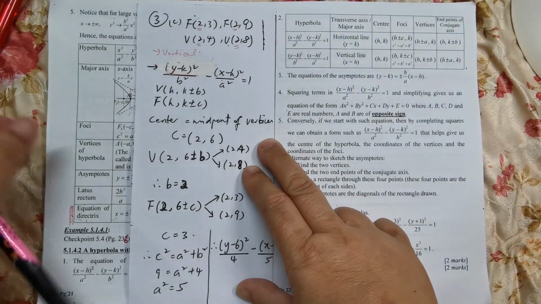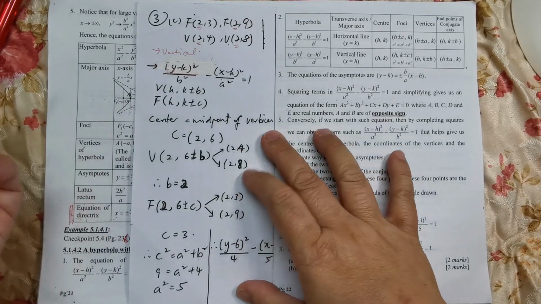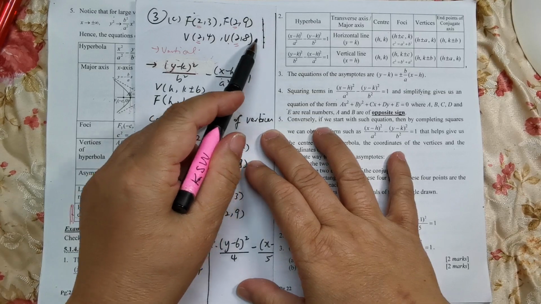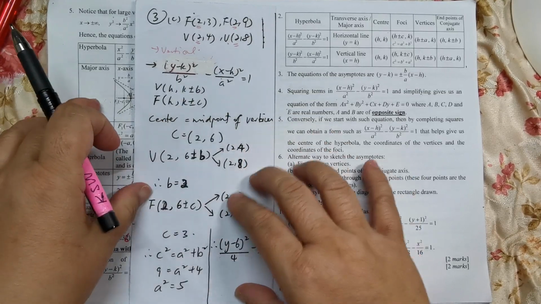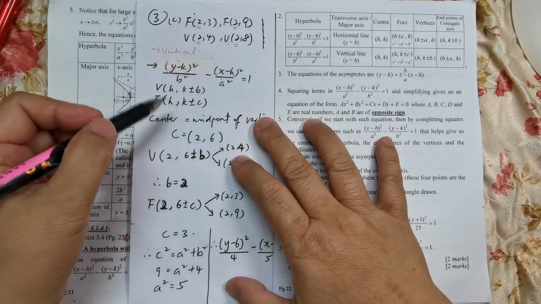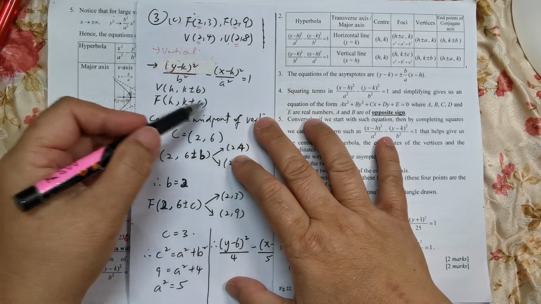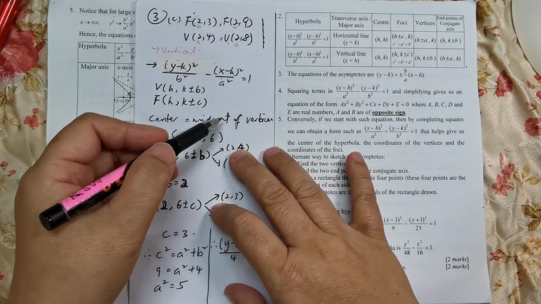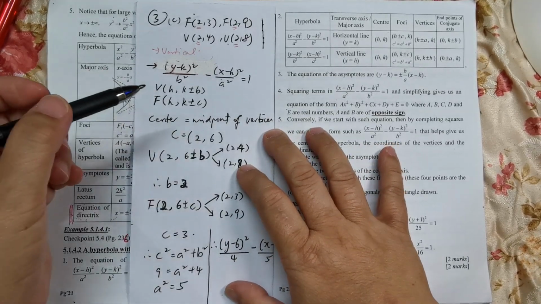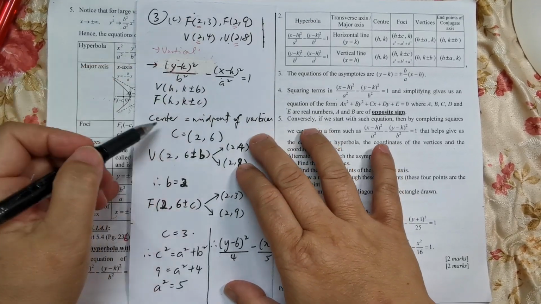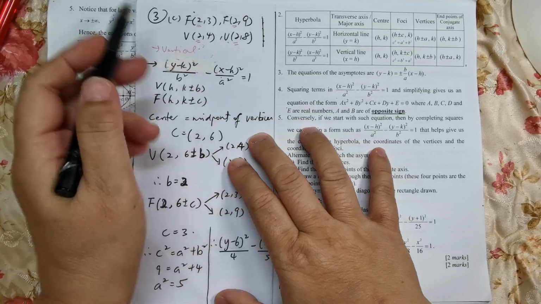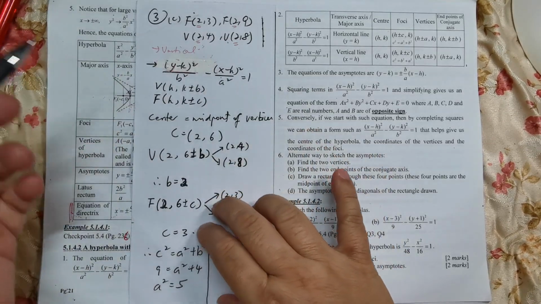Also, I know that it is a vertical one. All right, so if it is a vertical one it means y squared minus x squared, right? Vertical one. So it's y squared minus x squared. All right, and the vertices are k plus minus b. Foci are k plus minus c. So the center will be the midpoint of the vertices, right? Same. Either you define the center as the midpoint of the foci or the midpoint of the vertices, they will give you the same answer.